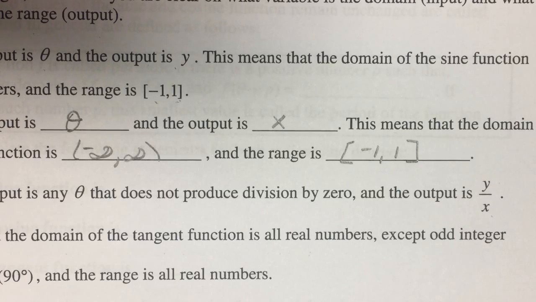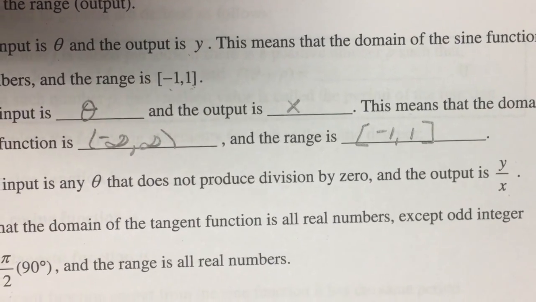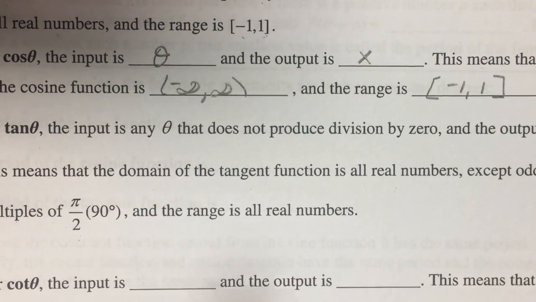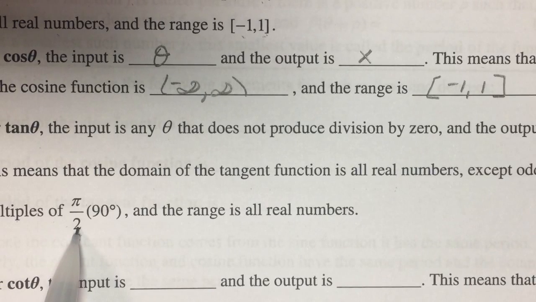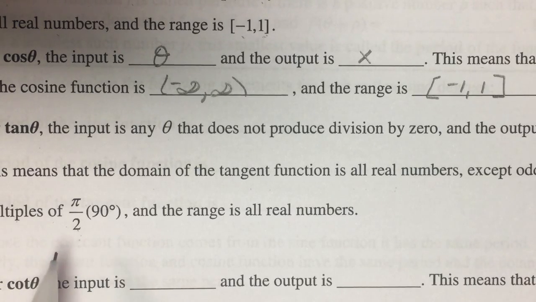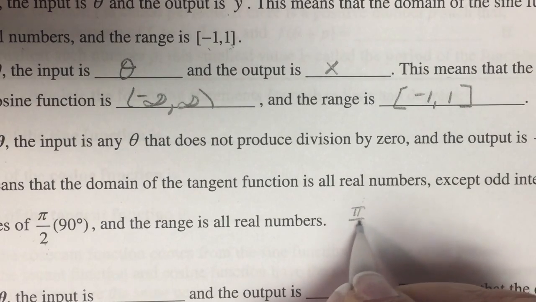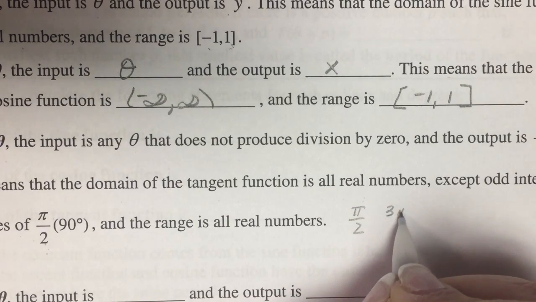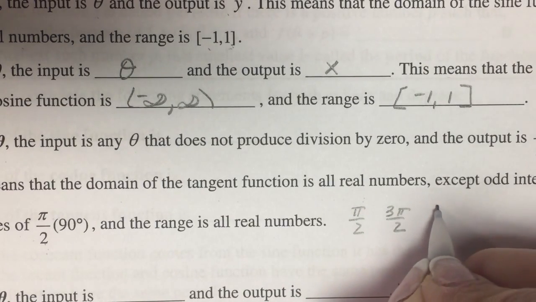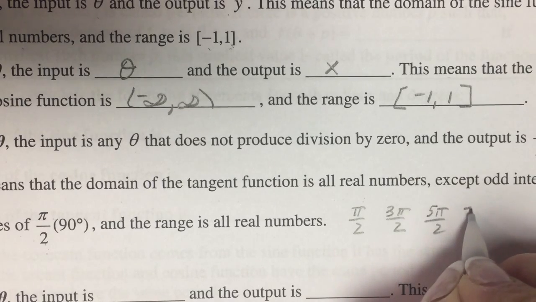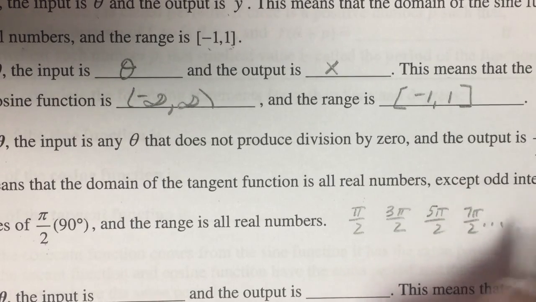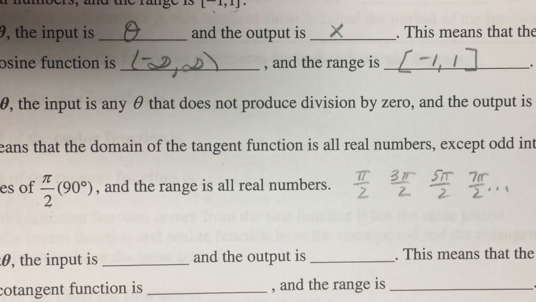The tangent of 0 is 0, we're fine, but the tangent of pi over 2 is undefined, as is the tangent of 3 pi over 2. So odd integer multiples of pi over 2 means 1 pi over 2, 3 pi over 2, 5 pi over 2, 7 pi over 2, and so on. It's only the odds that have a tangent that is undefined.